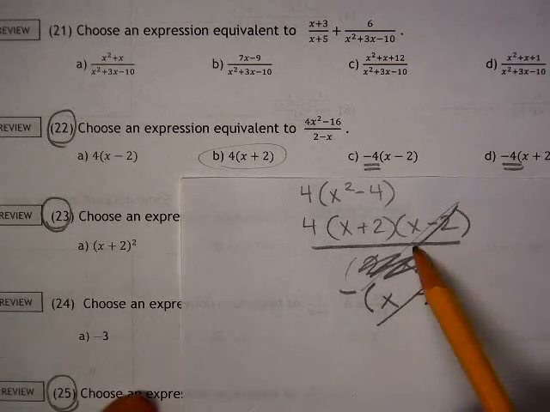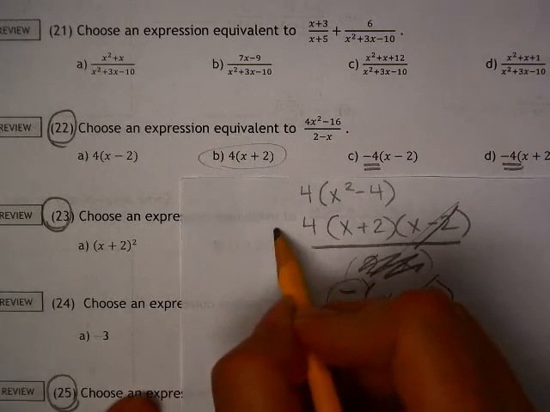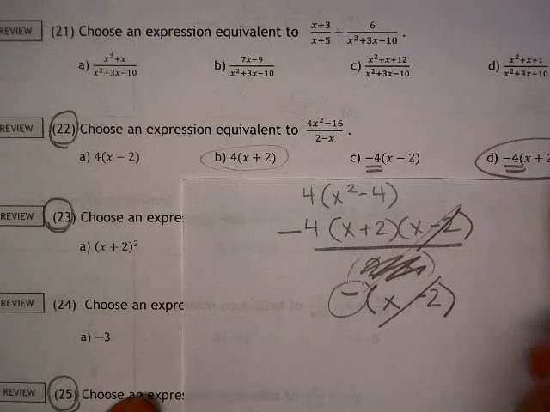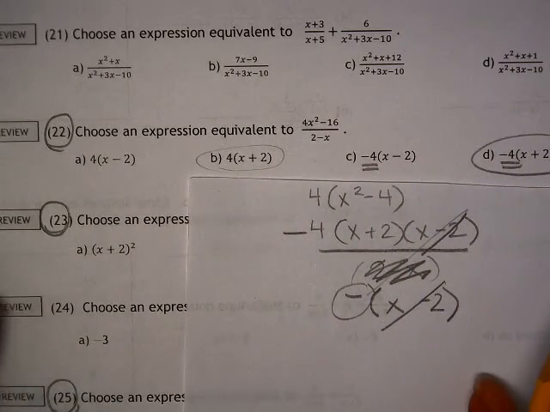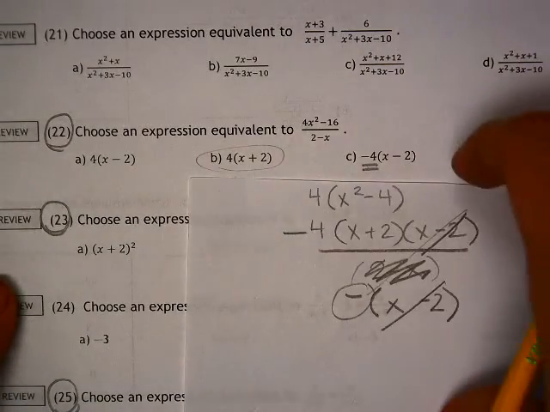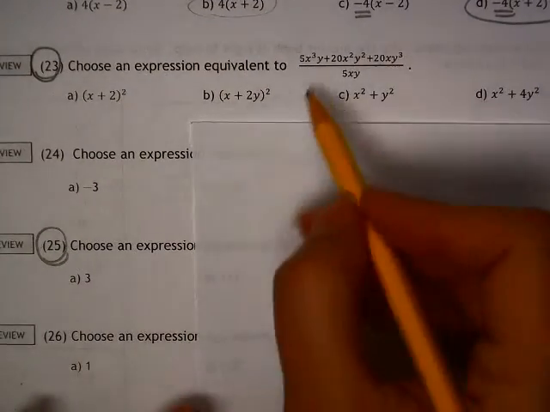Now these are the same, but notice I end up getting a negative left over, which kind of needs to hang out right there. So be careful. Look at the multiple choice before you move on to see if that could help you figure out what's really going on.